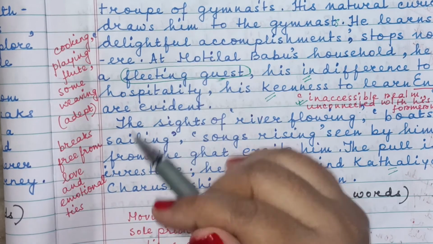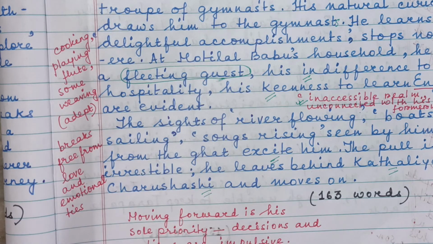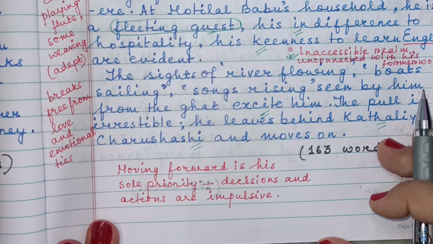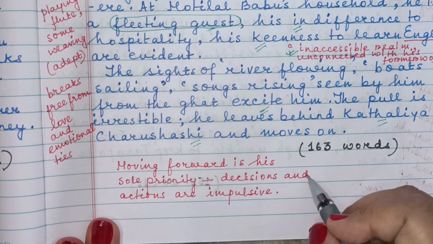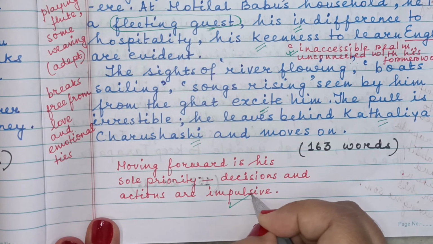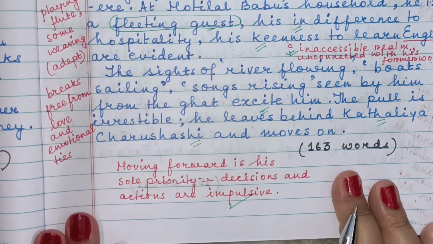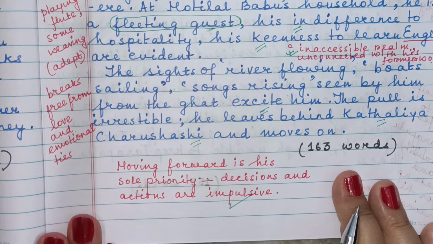He breaks free from love and emotional ties. Moving forward is his sole priority. His decisions and actions are all impulsive. So dear students, I have given a lot of extra reference points so that you can use them if you are asked to write this as a long answer.